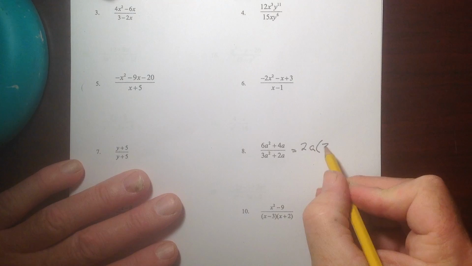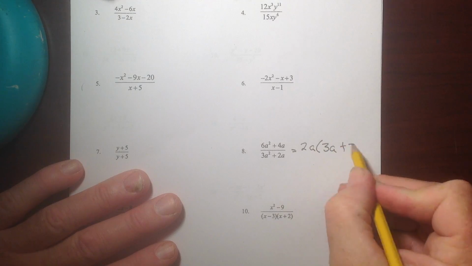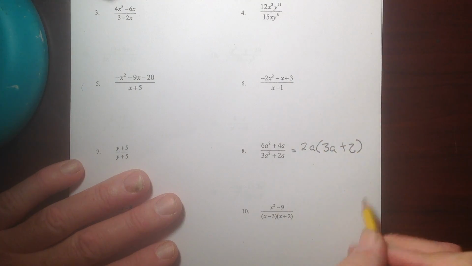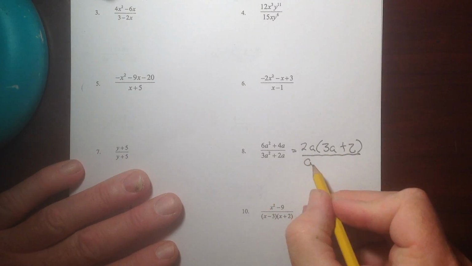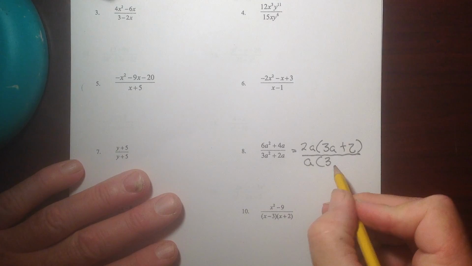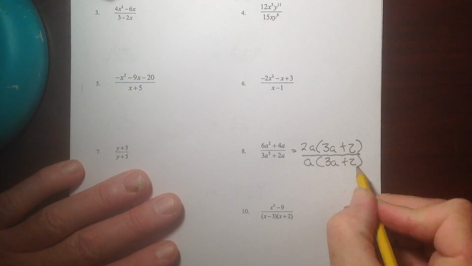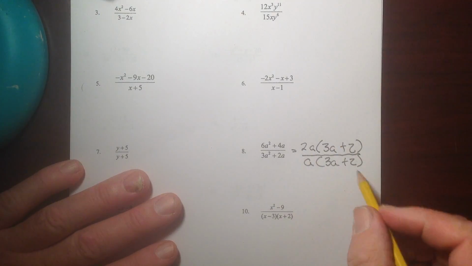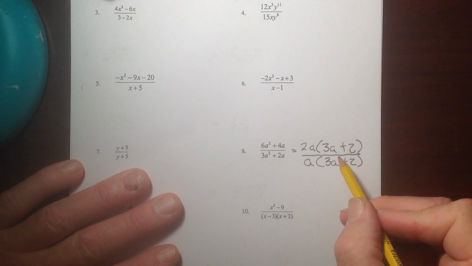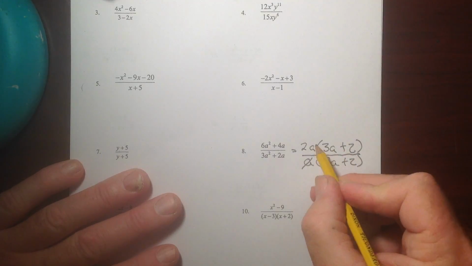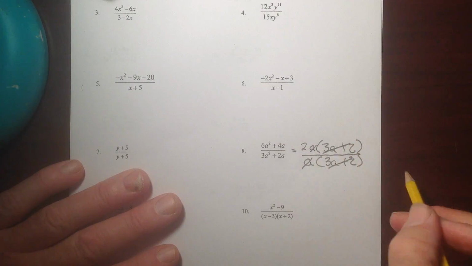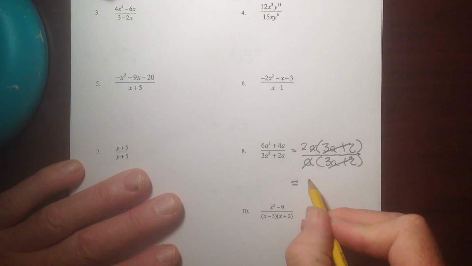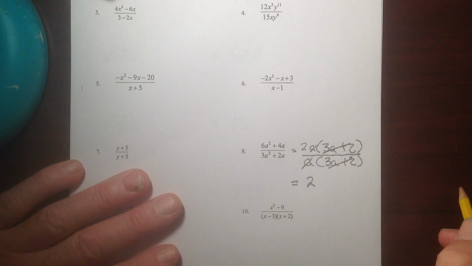That's going to leave me with 3a plus 2. Then I'm going to factor the bottom, just factor out a, which leaves me with 3a plus 2. So I factor the top, I factor the bottom, then I just cancel what I can cancel. The a's will cancel, and these two expressions will cancel, and we're just left with 2.